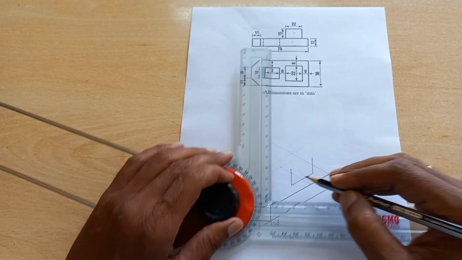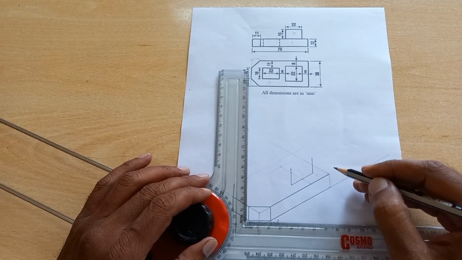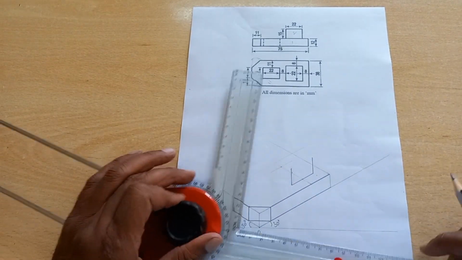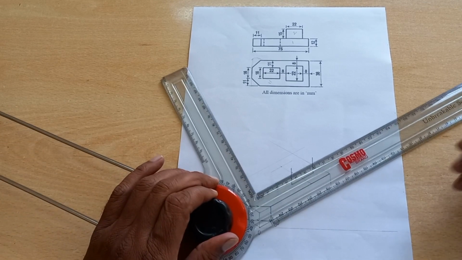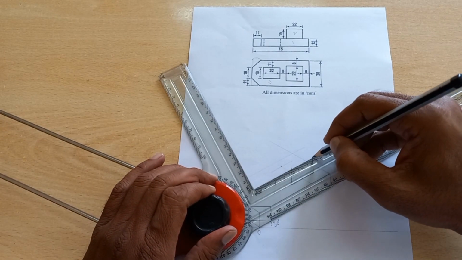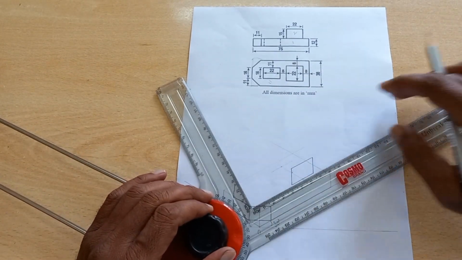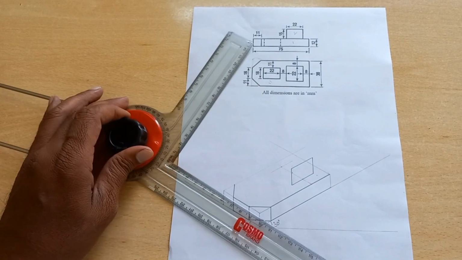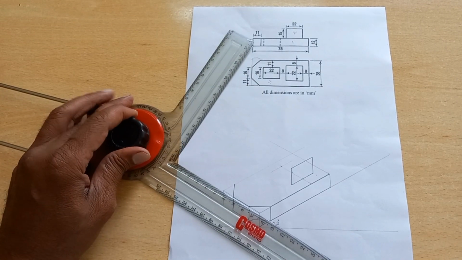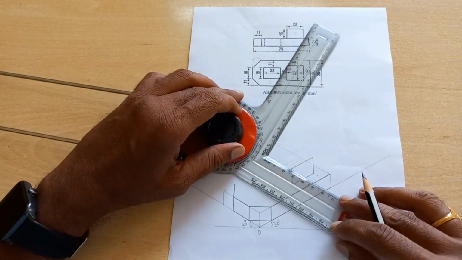Okay, so by taking the height 15 mm, you start the drawing vertically 15 mm. And next, you connect these 2 points and try to complete the top square. So how will you draw the top square? Taking this line as parallel to the width, and you know the length of this width is 22.